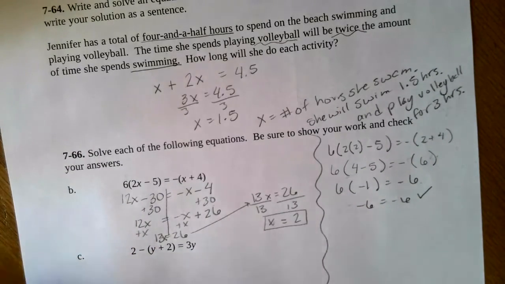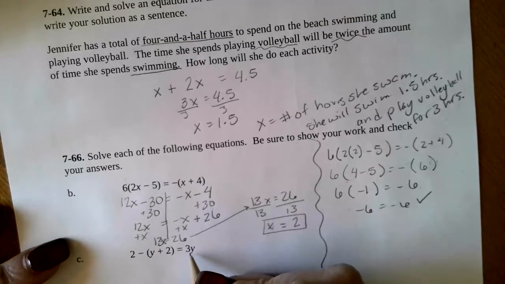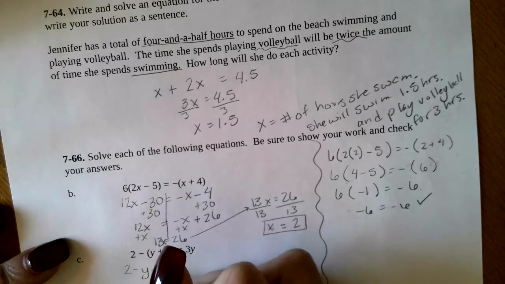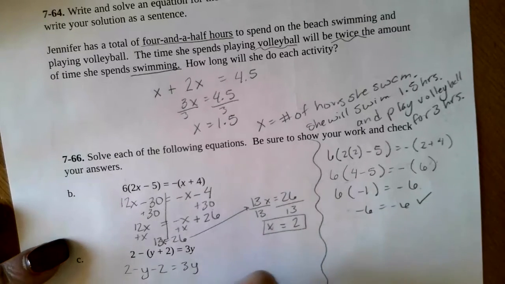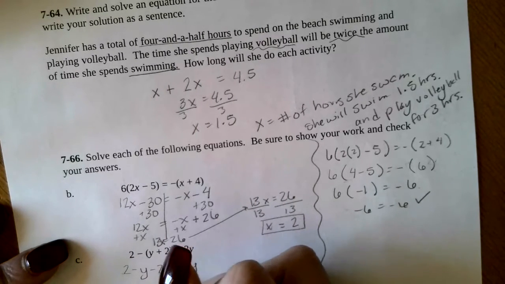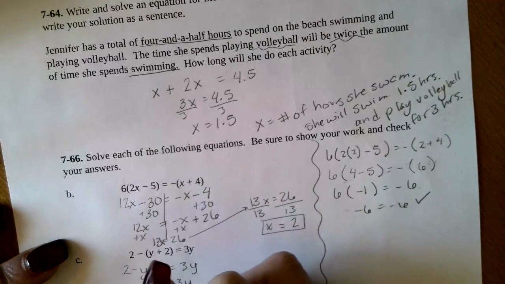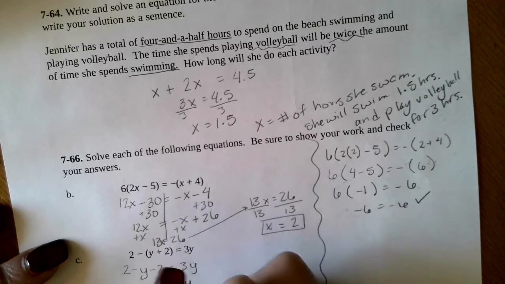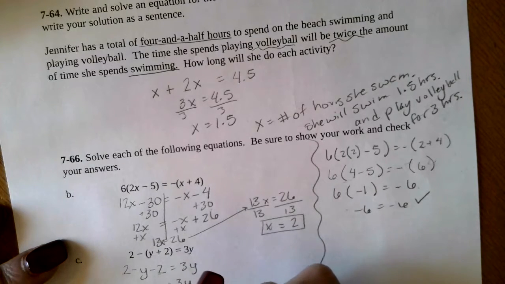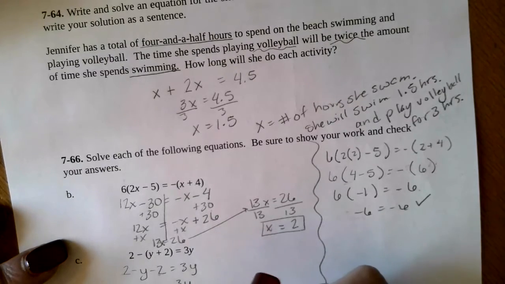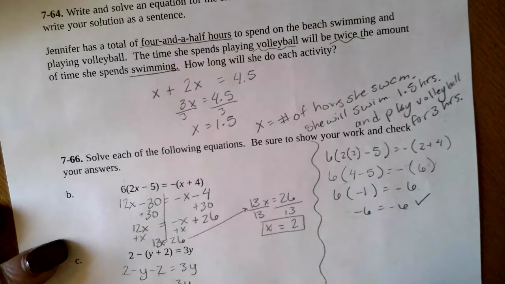Whoop, whoop. All right, same thing here. We're going to be solving for y, so we have to distribute this negative to everything inside the parentheses. Then we're going to go ahead and combine our terms here. 2 minus 2 is 0, so we have negative y equals 3y. We do need to get our y's together. You cannot call it no solution right here and say, nope, those don't equal, because we don't have our variables together yet. So we have 0 equals 4y. Then when I divide by my coefficient up front, y equals 0. Okay, that's not a no solution.